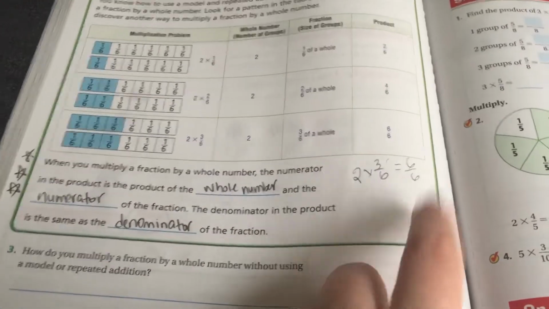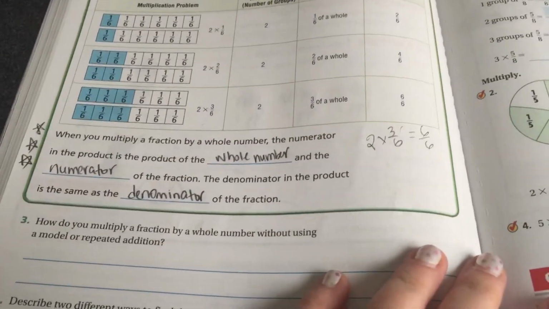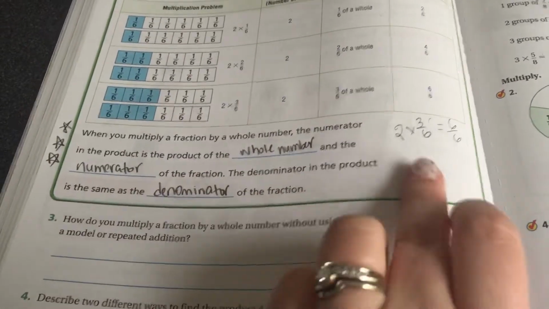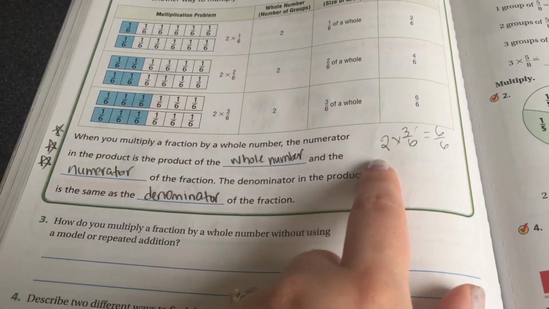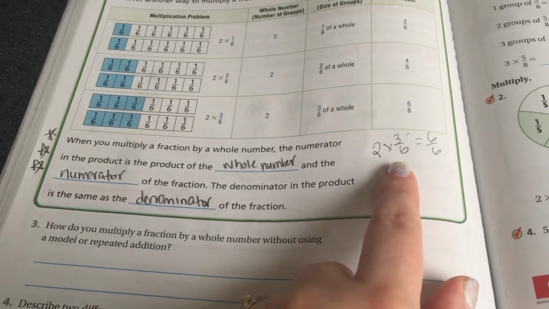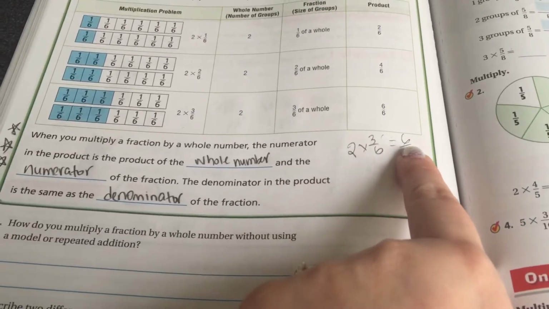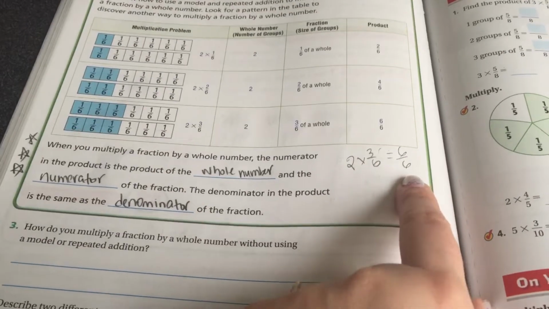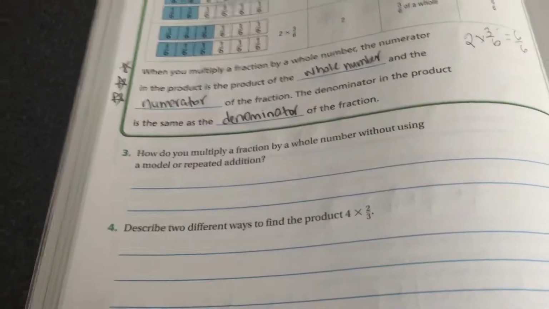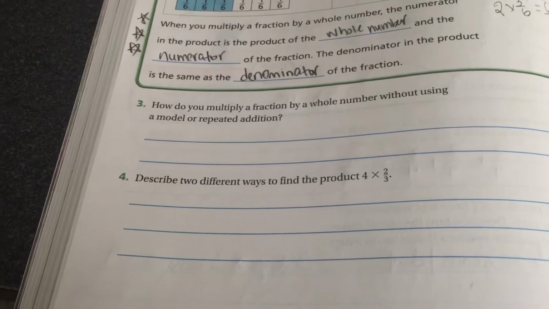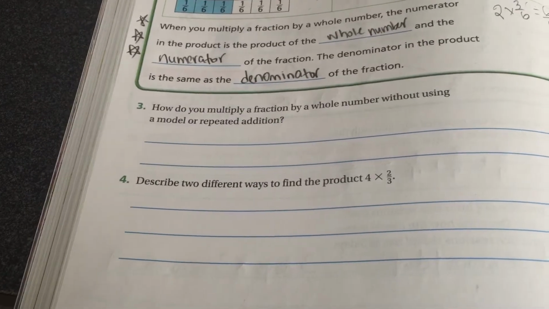So you may have caught on to this yesterday. If you haven't yet, that's okay. It says the denominator is the same as the denominator of the fraction. So when you're multiplying a whole number times a fraction, you're just multiplying the whole number times the numerator, swapping out your numerator, and leaving your denominator the same. It says, how do you multiply a fraction by a whole number without using a model or repeated addition? So basically what this looks like is what I just talked about.